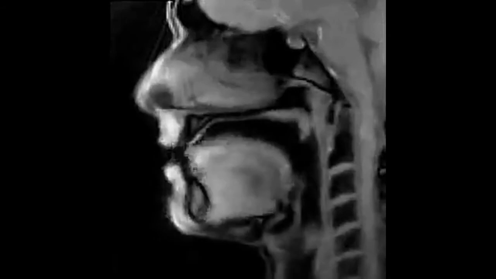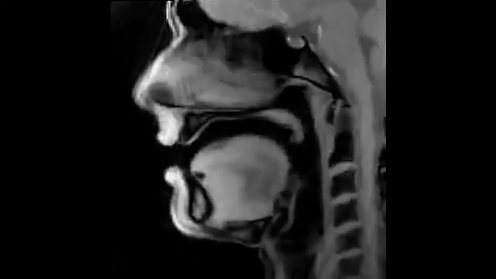Let's take a cursory glance at the X-ray cross-section of a speaking person. By focusing on what's going on in the mouth while we speak, we can see that the most active articulator is undoubtedly the tongue. It keeps moving tirelessly up and down in the mouth. And every time it goes up to the alveolar ridge, the hard palate, or the soft palate, that creates a narrowing in the vocal tract, a stricture.